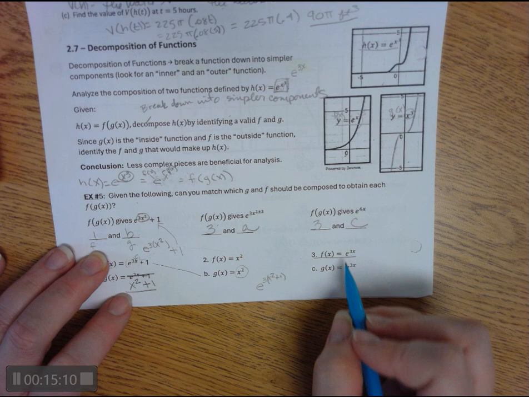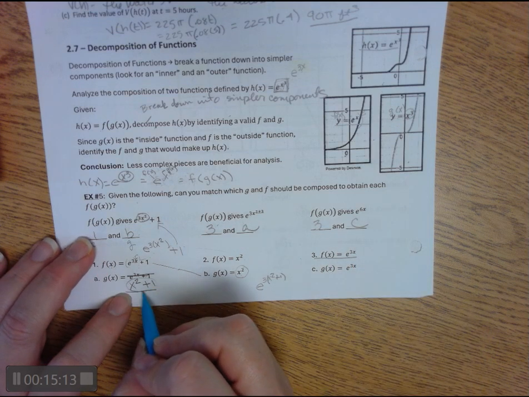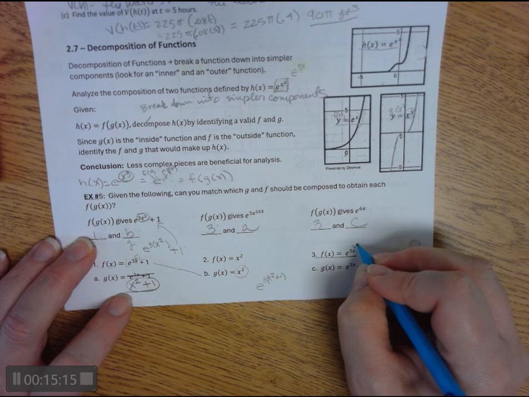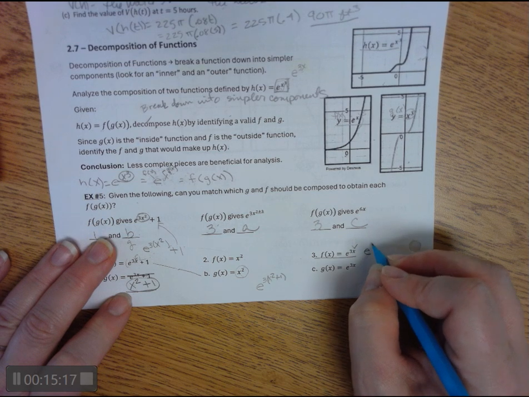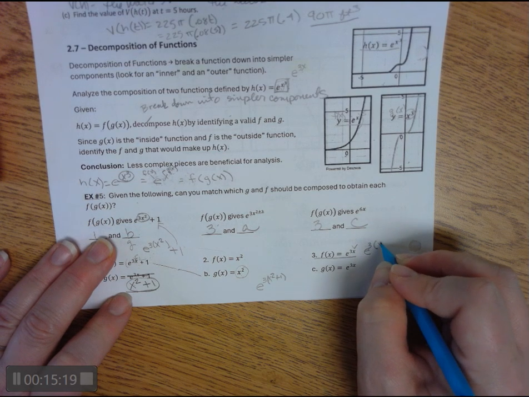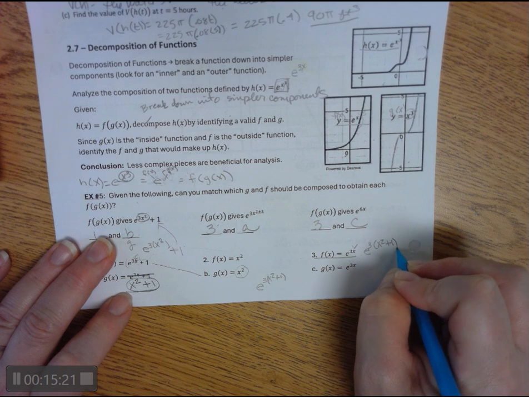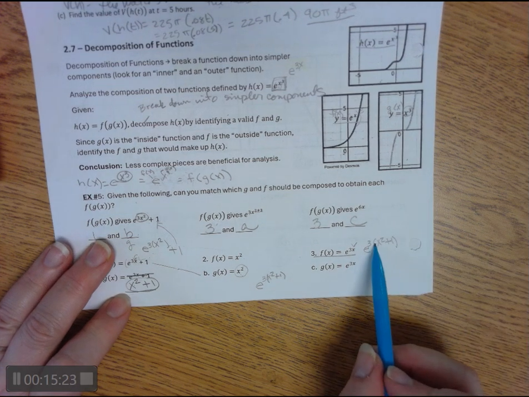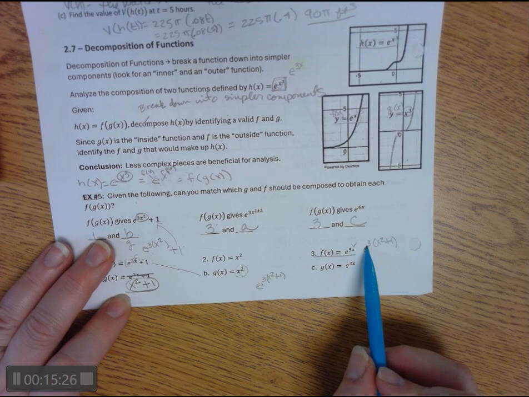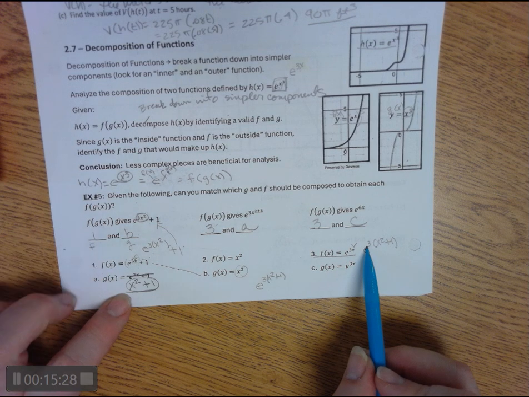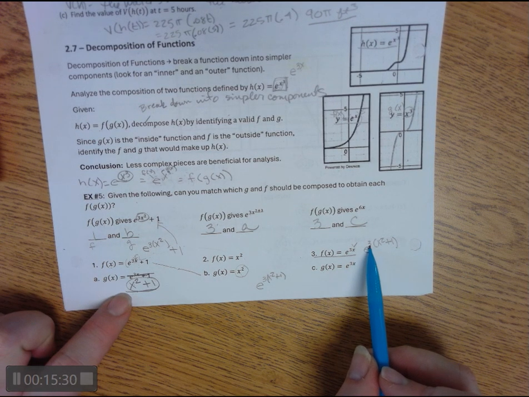I need these to combine because my g of x, taking this, is going to put it inside of this. So this is e to the 3 of x squared plus 1. And that will give me, oh, wait a minute. If I do it that way, putting that in, that's going to give me 3x.